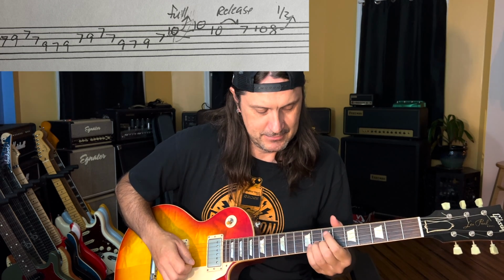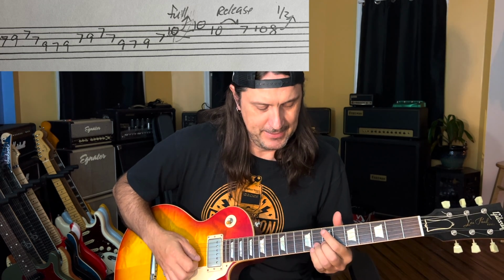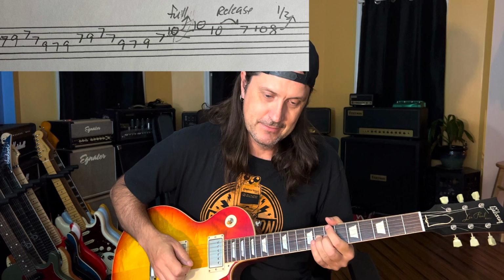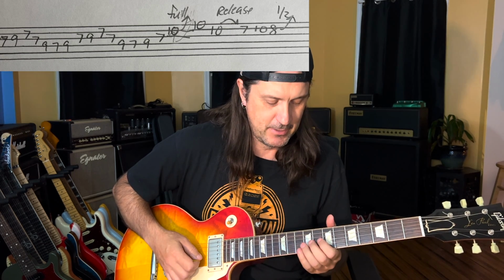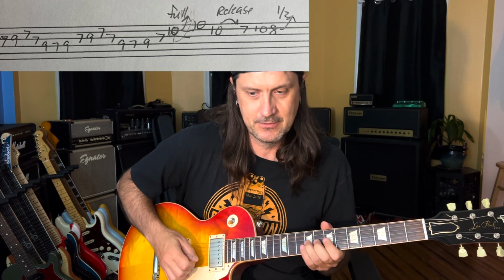That last note, he bends that B string, which is on the 8th fret, up to this 9th. That's very pretty. So slowly again.